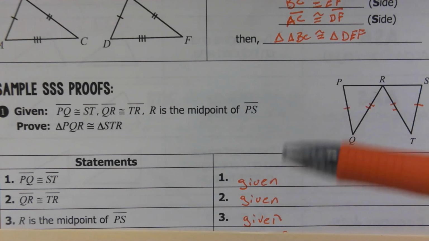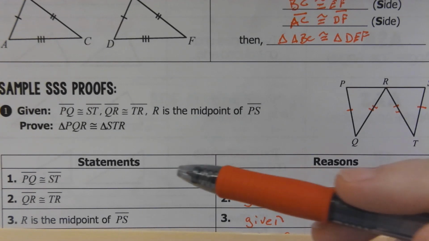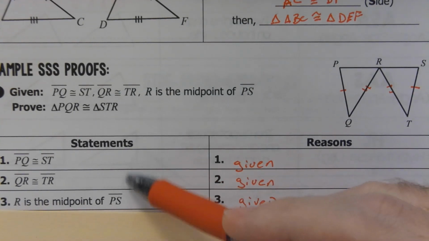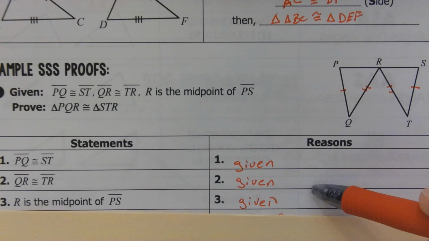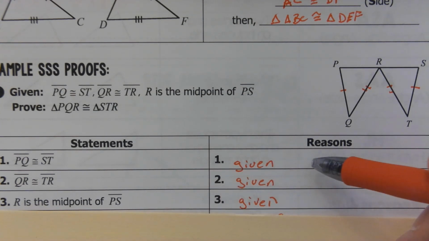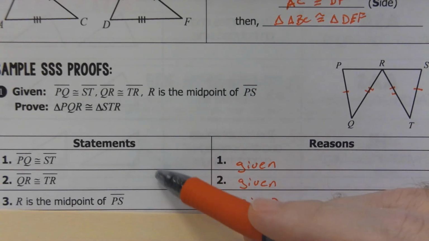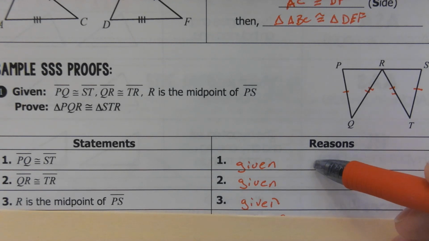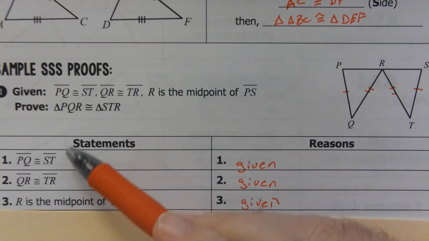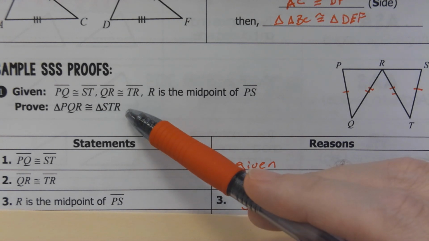Okay, that went by and my voice isn't very loud, so I'm going to try that again. This is called a two-column proof. The reason it's called two columns is we've got a column of statements and a column of reasons. So we put our statements in one column and our reasons in the other. We write out the statements we were given, and the reason that we made these statements is we were given them. Now what we have to prove is that triangle PQR is congruent to STR.